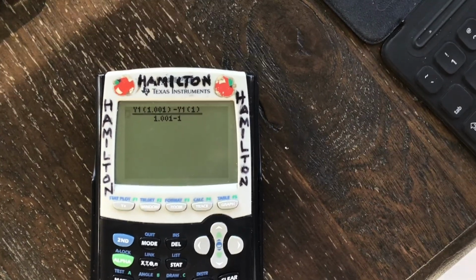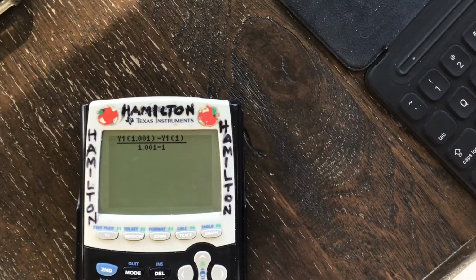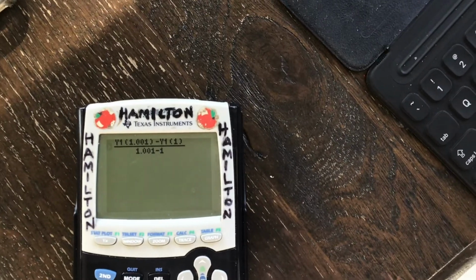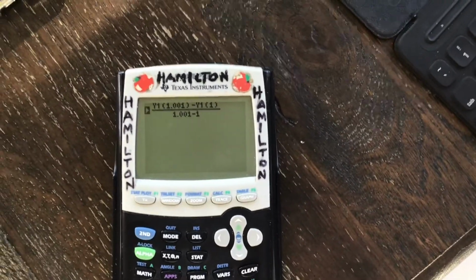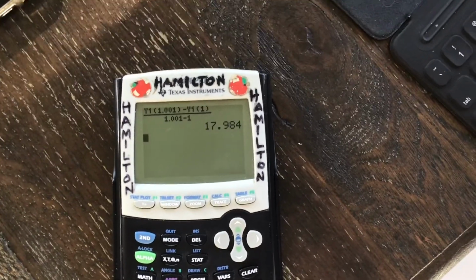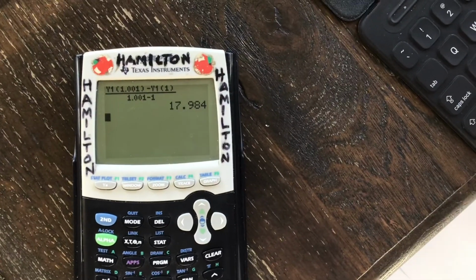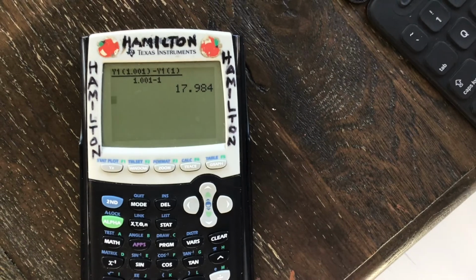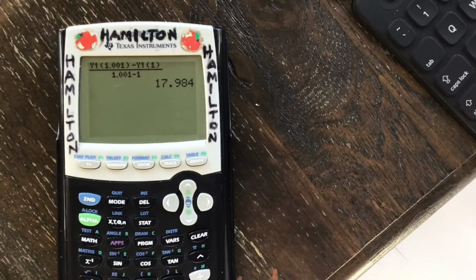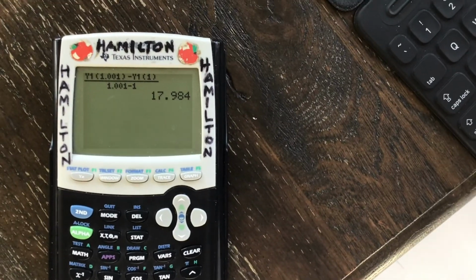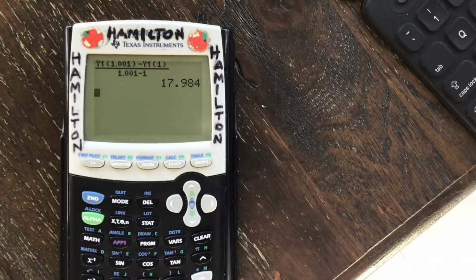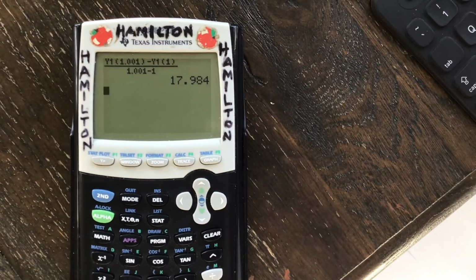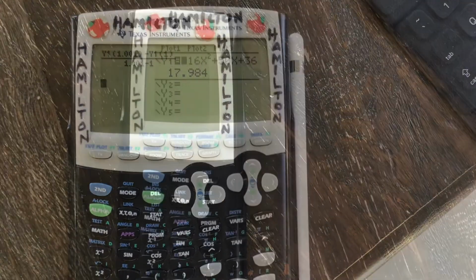And I'll tell you right now, if I added an extra 0 in the 1.0001, I would get an even more accurate answer. If I hit enter here, 17.984. So that looks like it's close to 18, or I would accept for this one just because it said approximate, 17.984. I already forgot, I think it's feet per second.